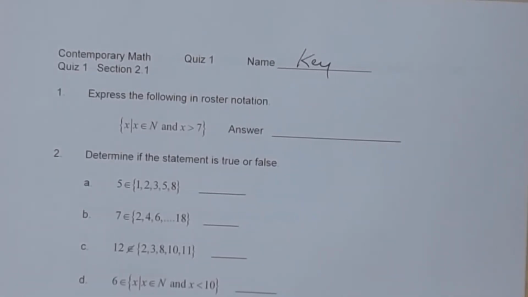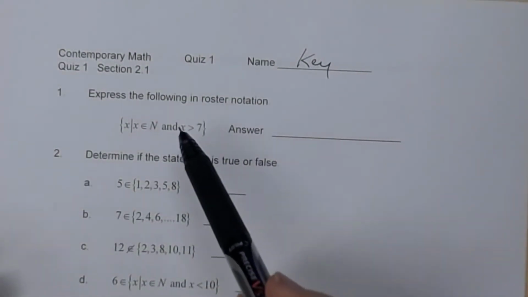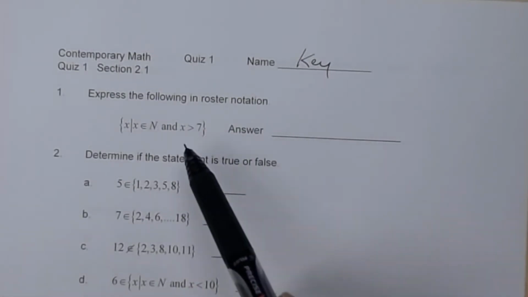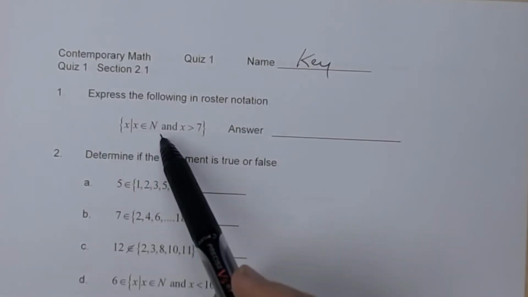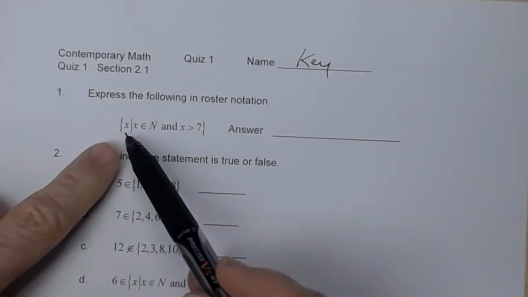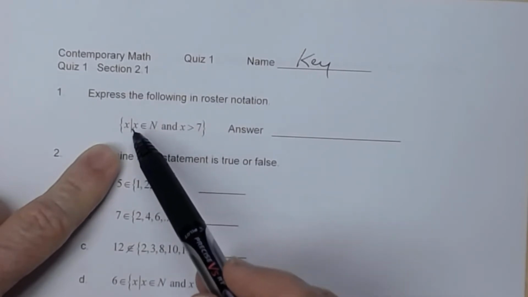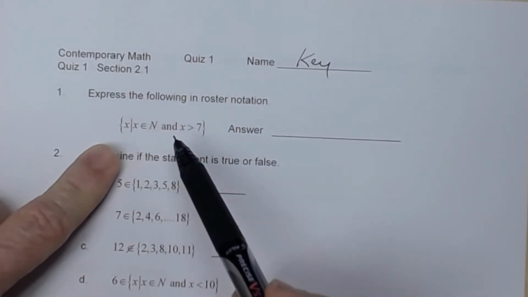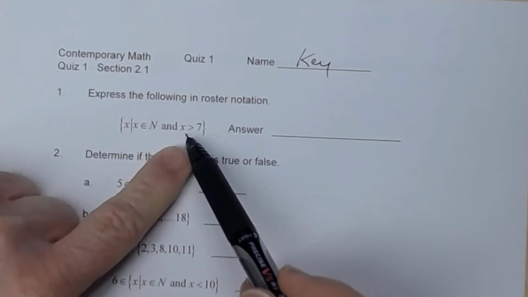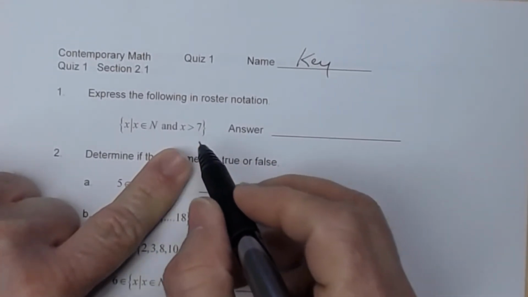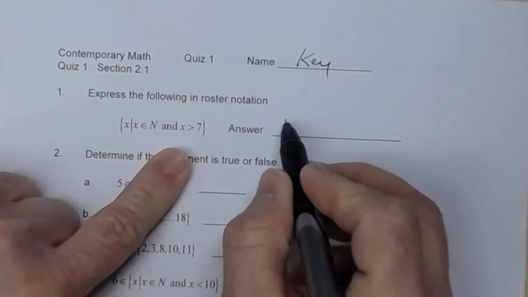Okay, so this is the key to the first quiz. And in number one, you want to express the following in roster notation. You're given the set builder notation, and you're told that you have the set of x's such that x is an element of the natural numbers. So you're told x is a natural number, and that x must be greater than 7. All right, so the natural numbers that are greater than 7 are the ones you want to list.